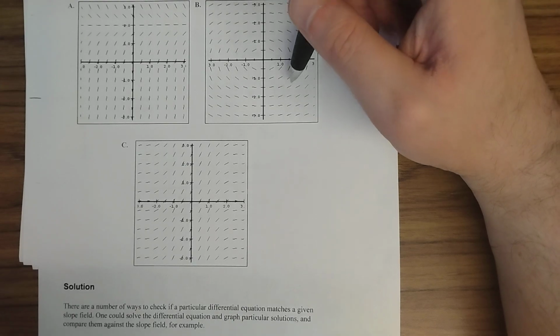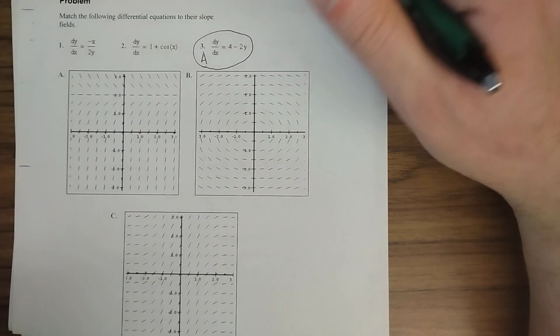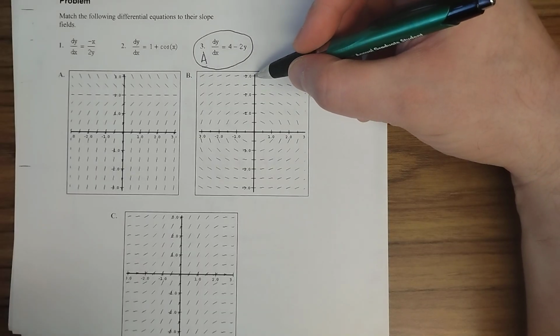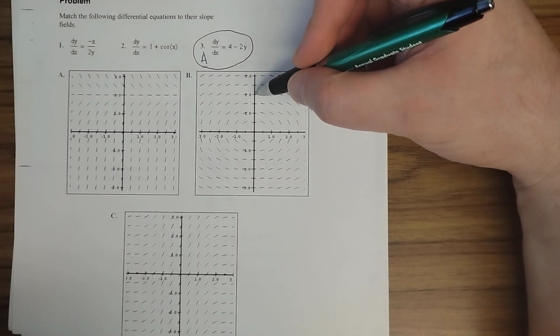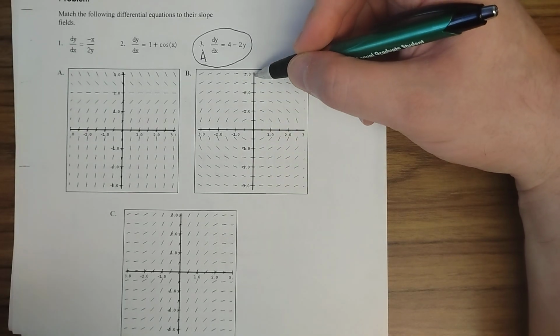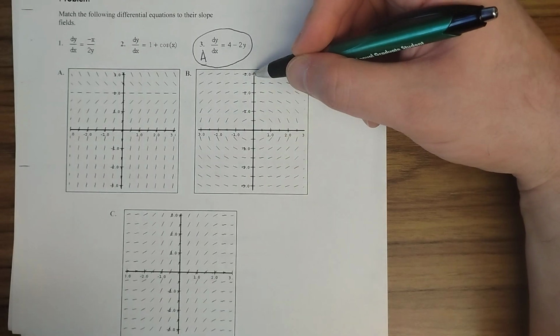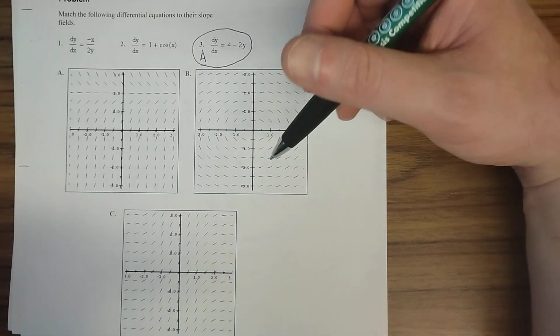So on B, we can try the same method, because I see horizontal lines. I just noticed that I see horizontal line segments whenever x equals 0, like all up and down here.